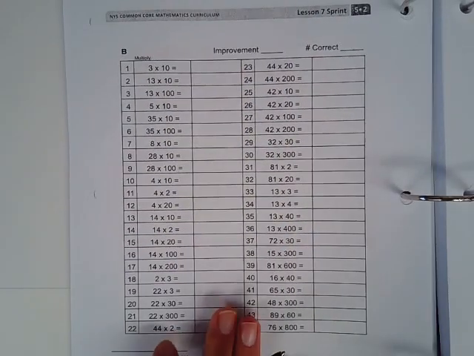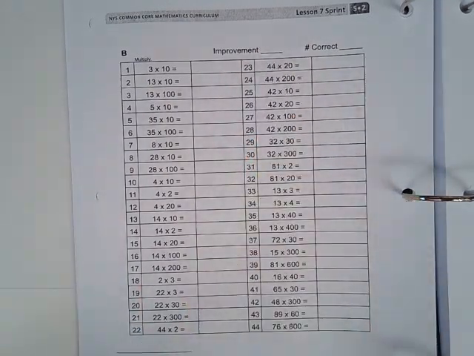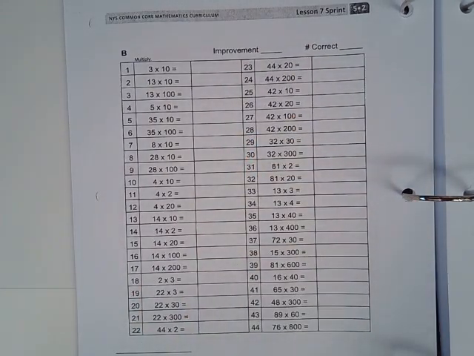Let's go ahead and go to side B. Let's see if you can improve. So why don't you call it right now? Why don't you write down a number that you think you'd like to improve by? Do you want to improve by 5? Do you want to improve by 2? What do you think? Call it right now. I am going to improve by this many. All right, pencils up.